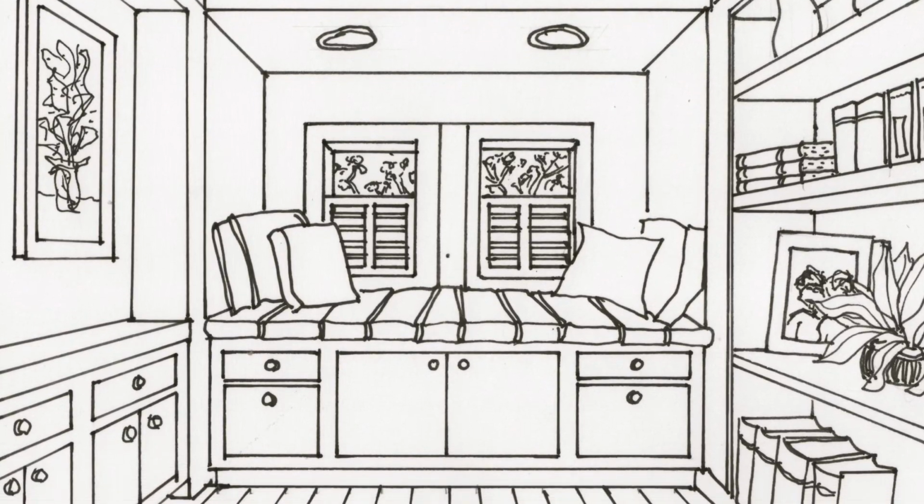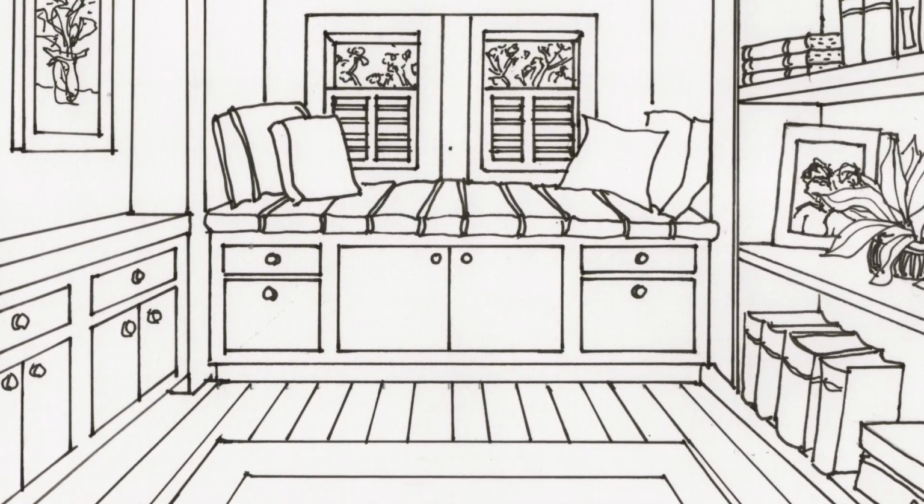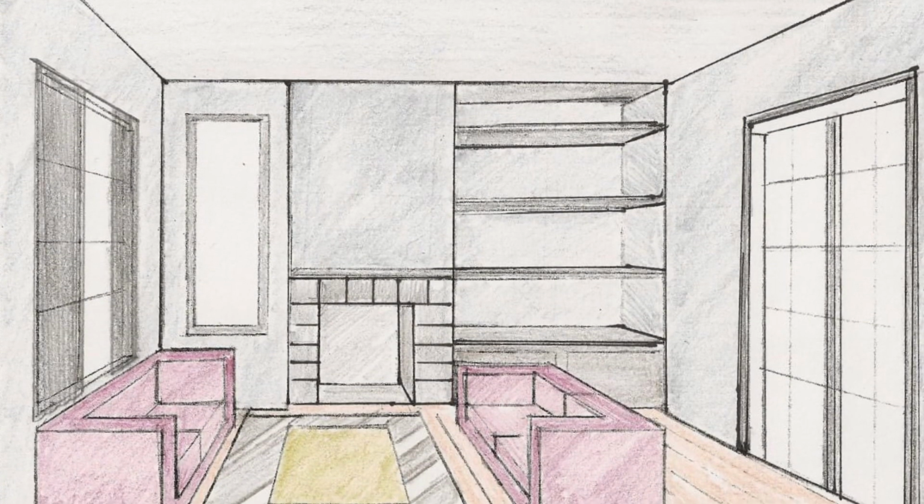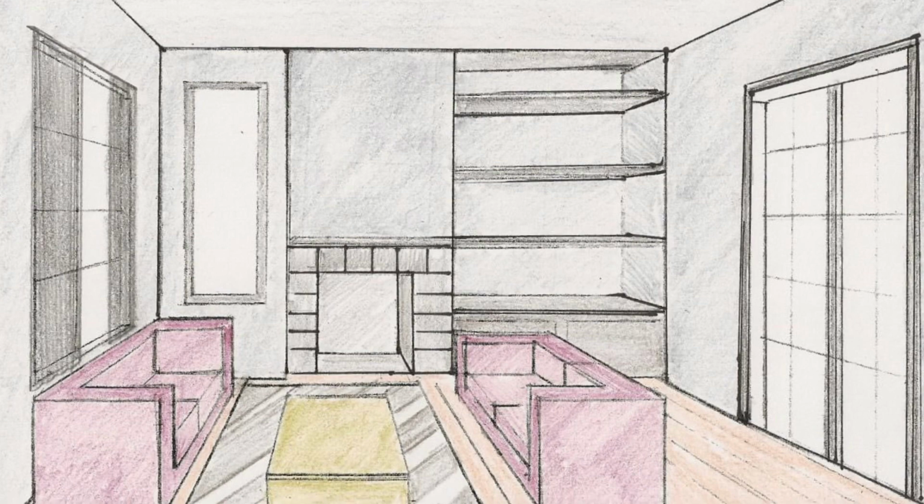What is your personal aesthetic? Is it more symmetrical, like this cozy reading nook, or more of an asymmetrically balanced aesthetic, like this lounge? What do you like more?